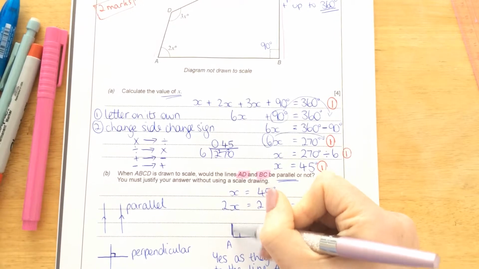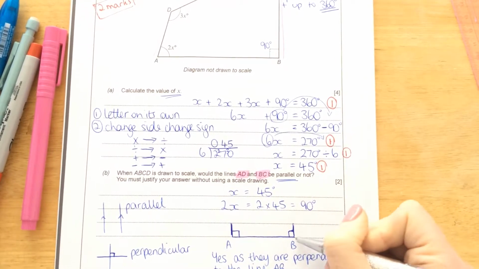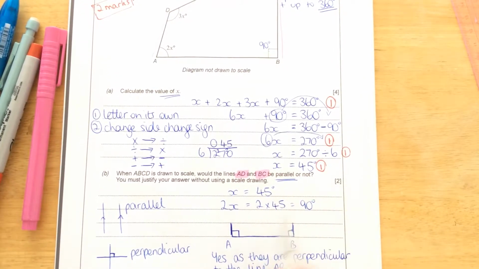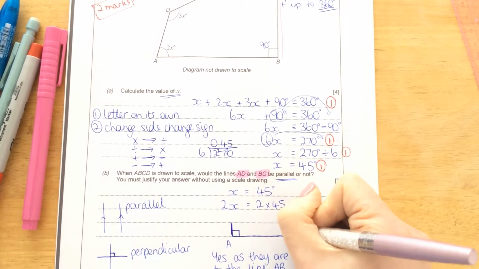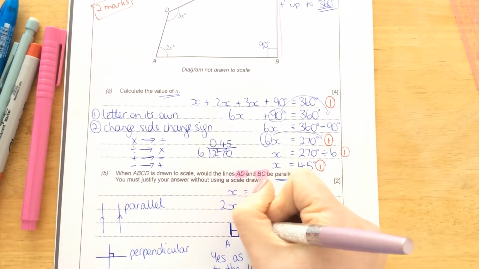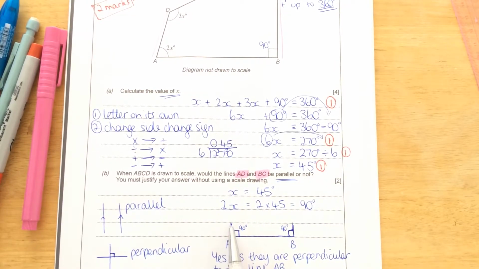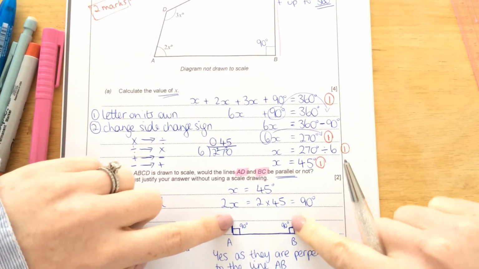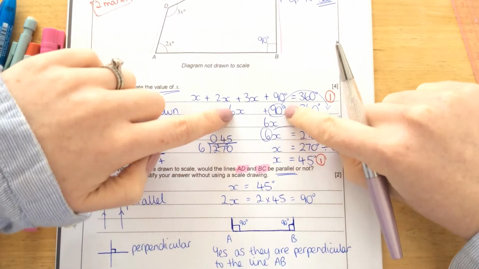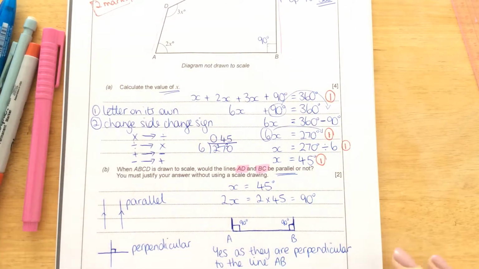So these two lines are perpendicular to this line here. They meet at a right angle, 90 degrees and 90 degrees. So that would mean that yes, they are parallel. If I kept drawing these two lines, they would never, ever, ever touch.